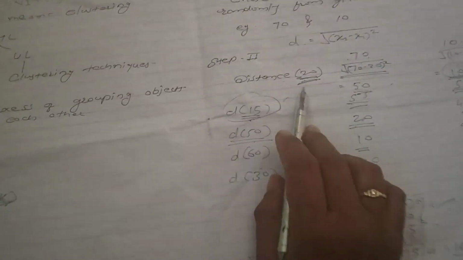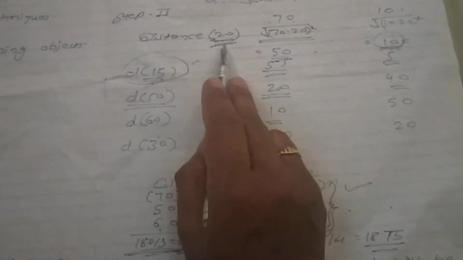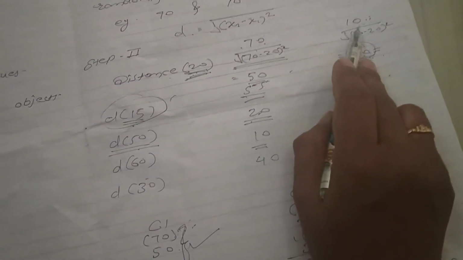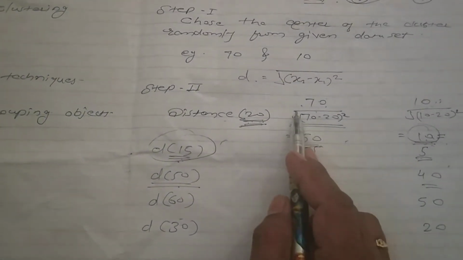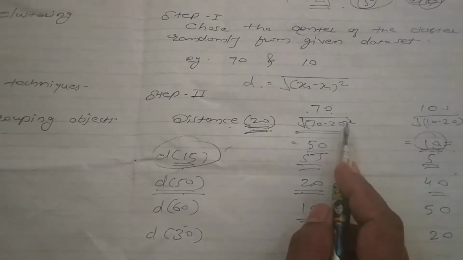Right? Now here we have to go for step 2. Calculate the distance of the first data item we have chosen as the center of the circle. Now we need to calculate the distance of 20. So the distance of 20 we are calculating from 70 as well as 10, because 70 and 10 are the centroids of the cluster. Now here, as per our formula, we are taking the square root of (70 minus 20) squared, right?